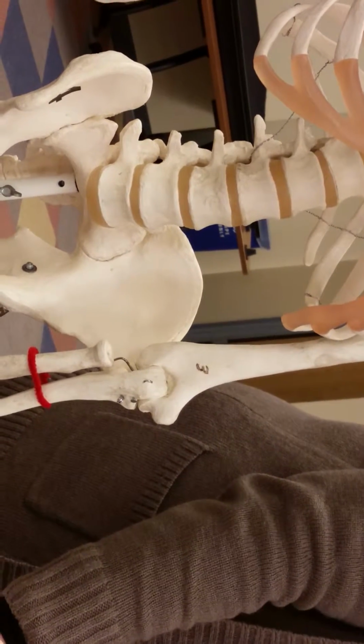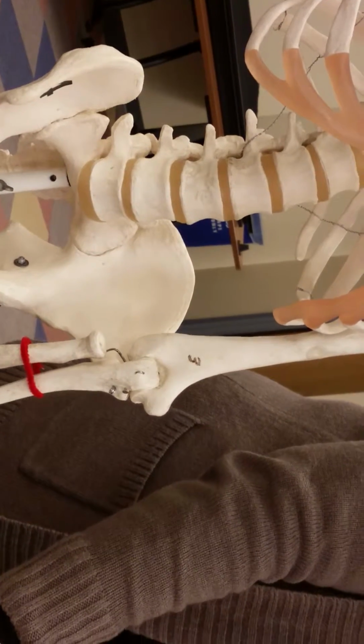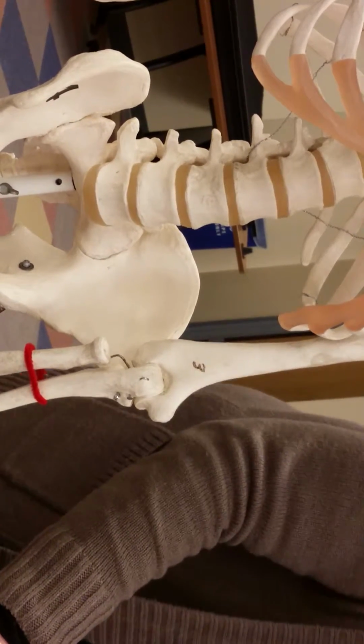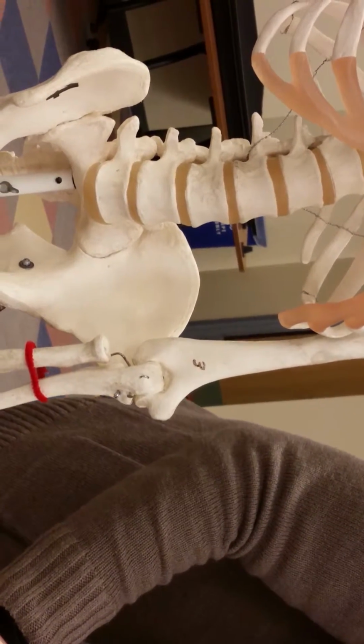Syndesmosis. Not 100% sure. That's symphysis.